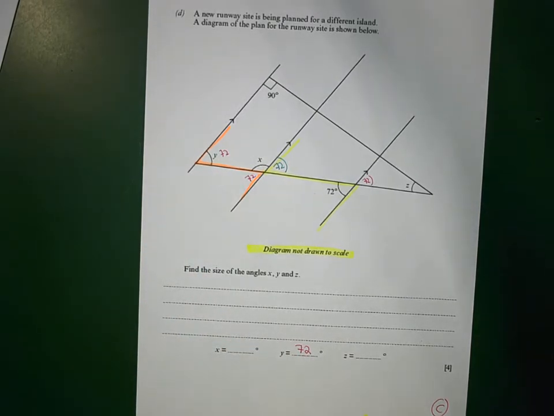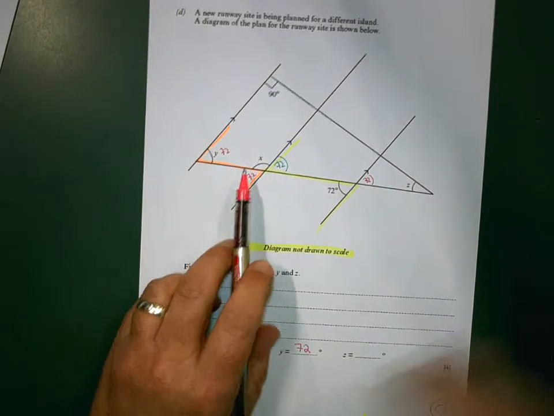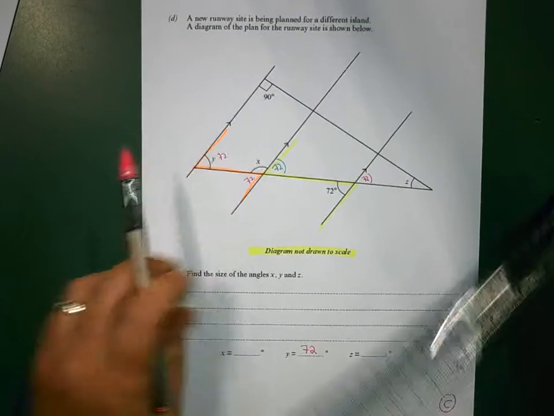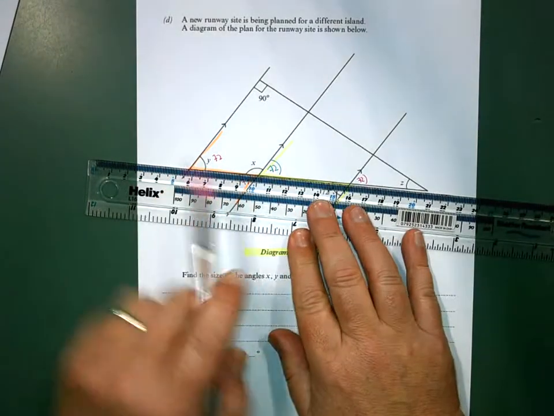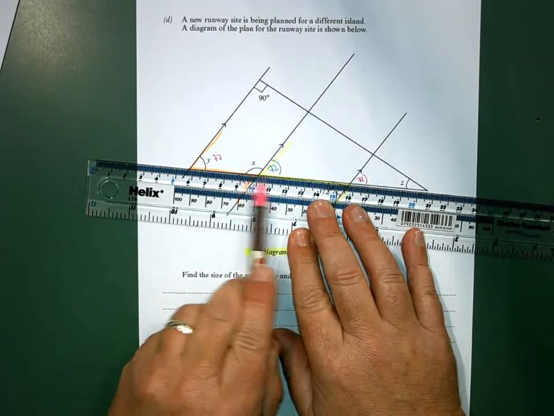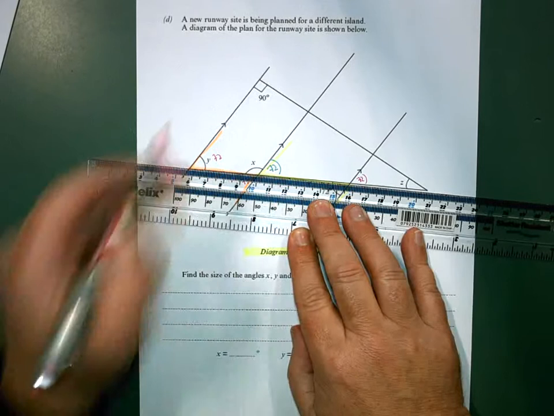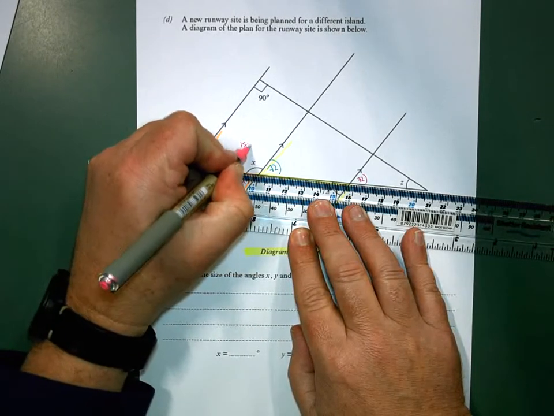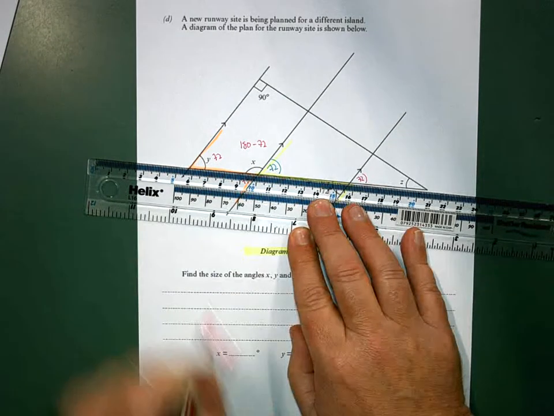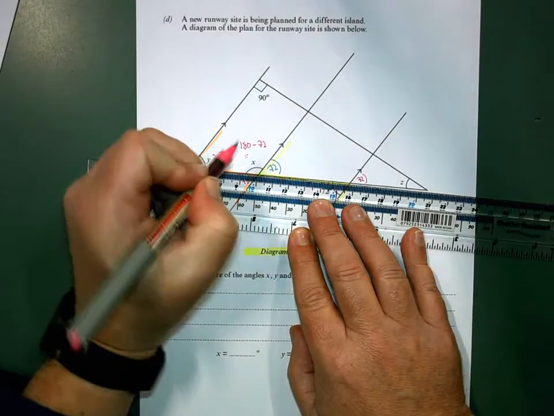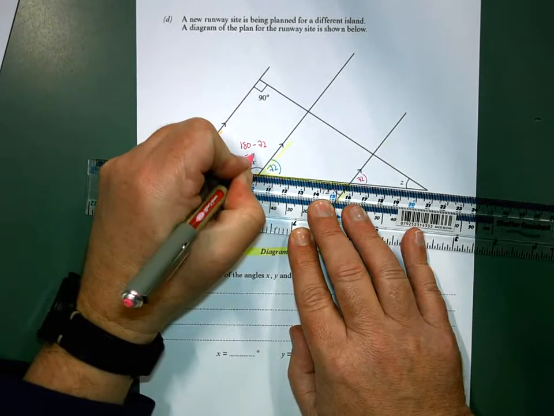When I'm looking at x, I've got a straight line. I've got a few straight lines, it doesn't matter which one you deal with, but if I put my ruler across there, I can see that x and 72 lie on a straight line. So another angle property that you need to know is that angles on a straight line add up to 180. So to work out what that one is, I need to take 72 away from 180 and get 108.